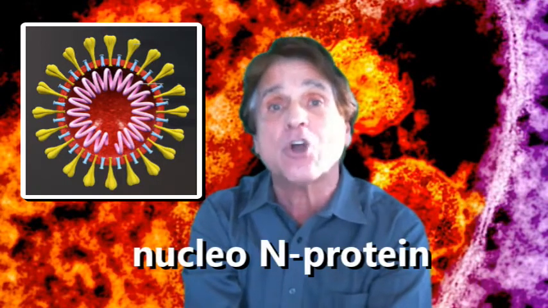Perhaps the most interesting of the proteins are the ones which bind to the RNA. These are called nucleoproteins or N proteins. And the nucleoproteins bind so tightly and wrap to it in such a way that they cause that straight piece of RNA to coil like a helix. And it gives this helical appearance.